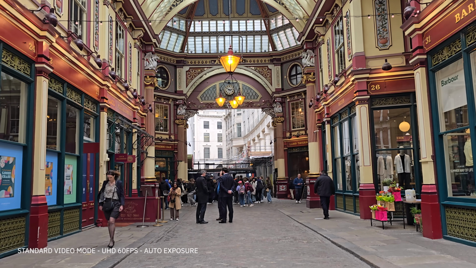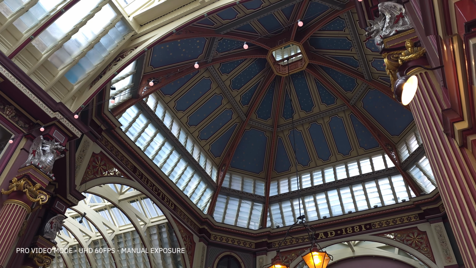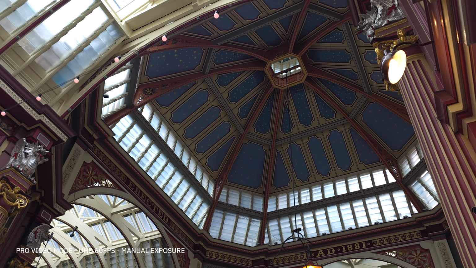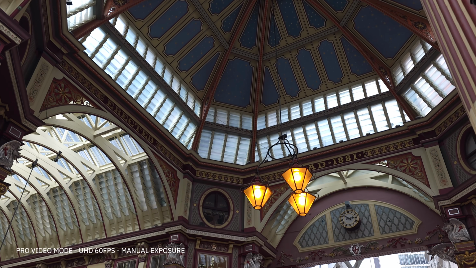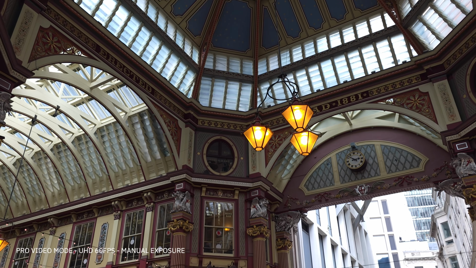Here is the Pro video mode. So this is, again, same settings, UHD, 60 frames a second, slowed down, but this is manual exposure in the Pro video mode. So I hope this is somewhat conveying what I'm trying to get across here.